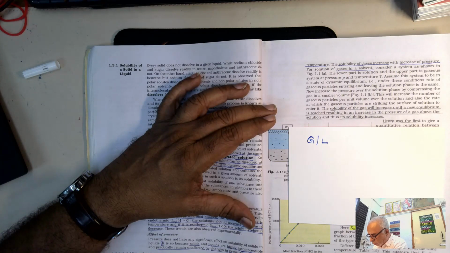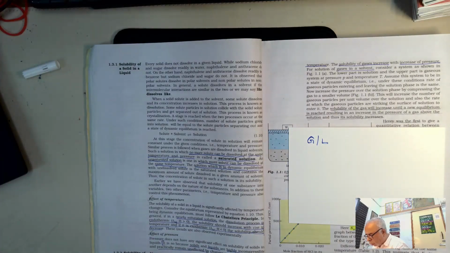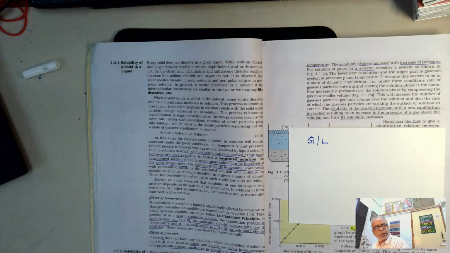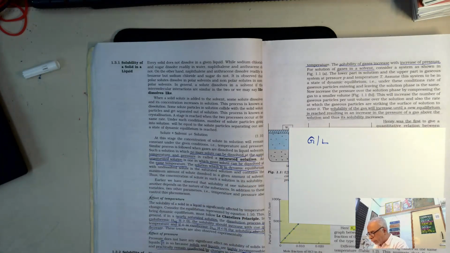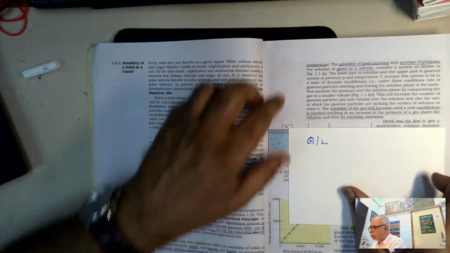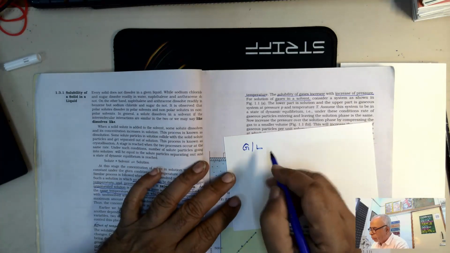Many gases dissolve in water. You read line by line. Solubility of gases in liquids is greatly affected by... So now they are talking about the various factors that influence the solubility of a gas. If you want a gas to be dissolved very easily, or if it is dissolving with great difficulty, what are the factors influencing? The first factor is that it is influenced by pressure and temperature. Are you able to follow? So these are the two important points.